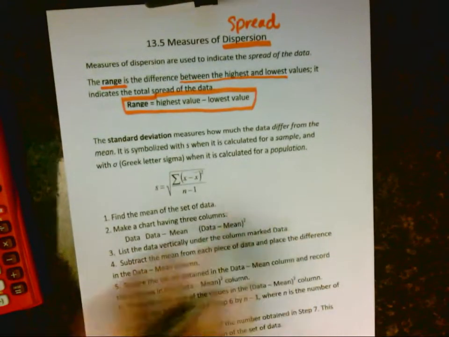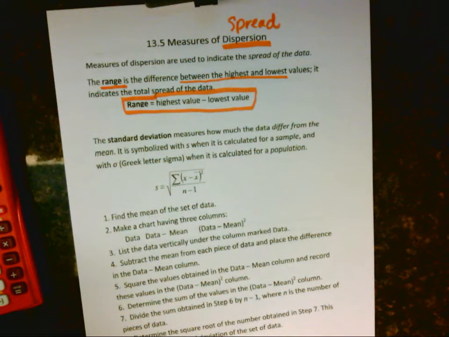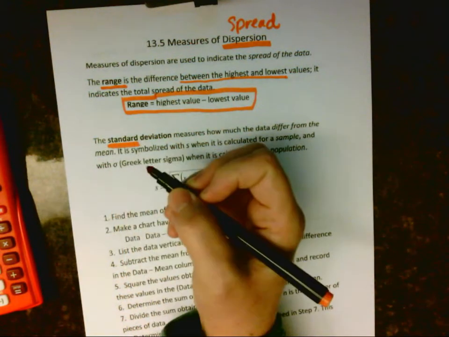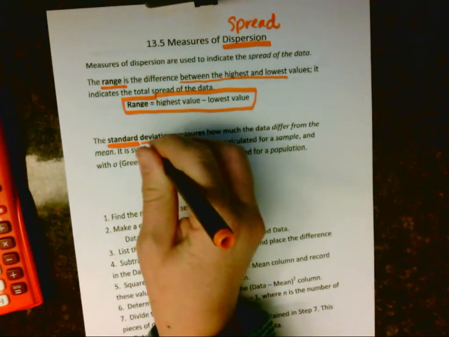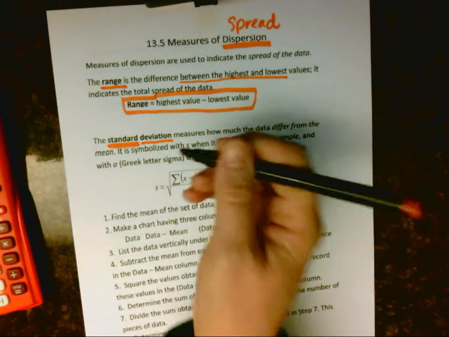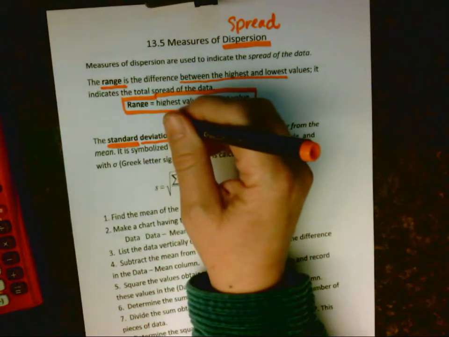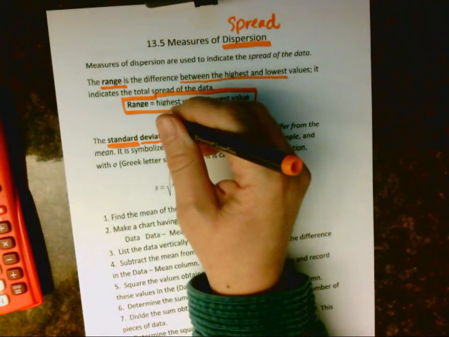Then we have the standard deviation. The standard deviation measures how much the data differ from the mean. Okay, standard means on the average. Deviation means how far they deviate from the average. So this is the average of the deviations from the average.